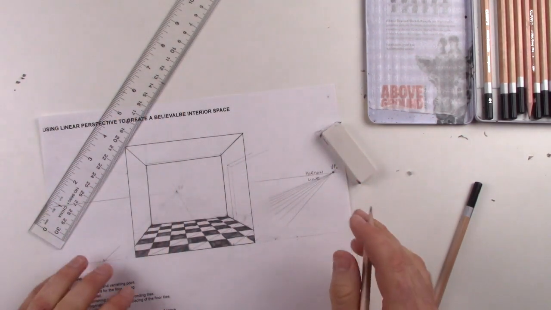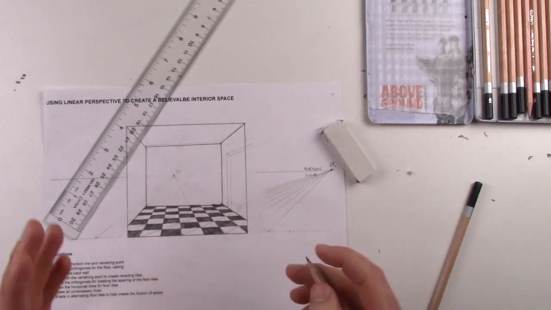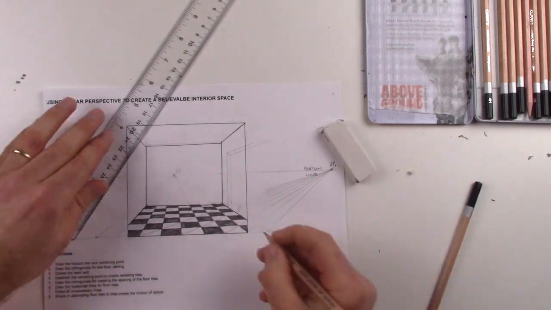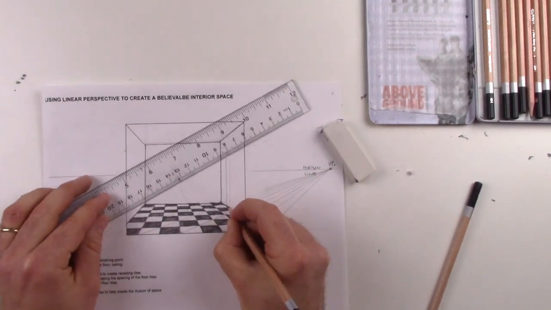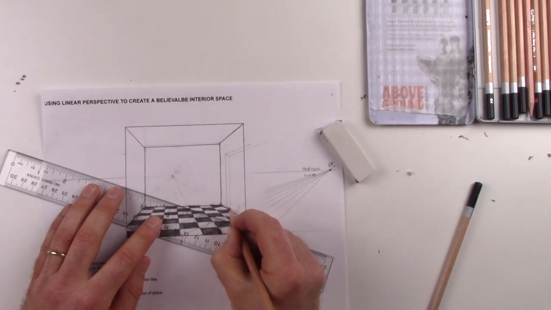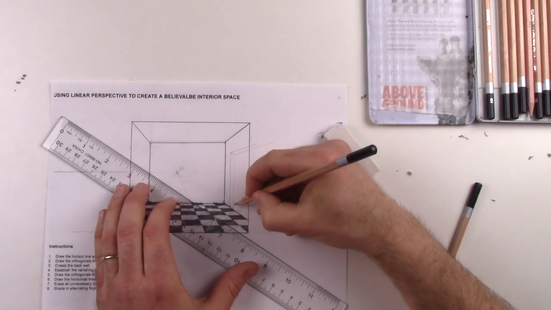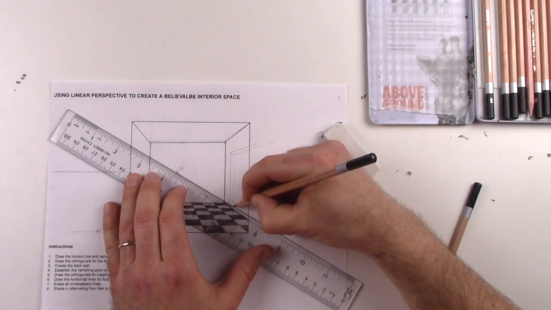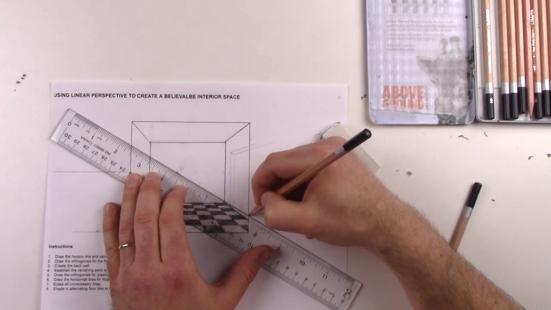In order to be able to discern that there is an interior ledge here. And again, down at the bottom, I'm going to make sure that there's a line that comes across, and where these two lines intersect, I'm going to be able to create the bottom.